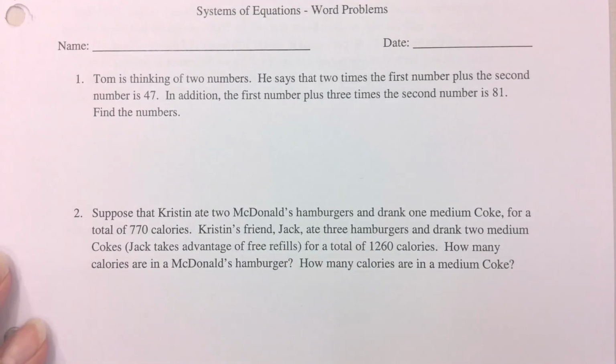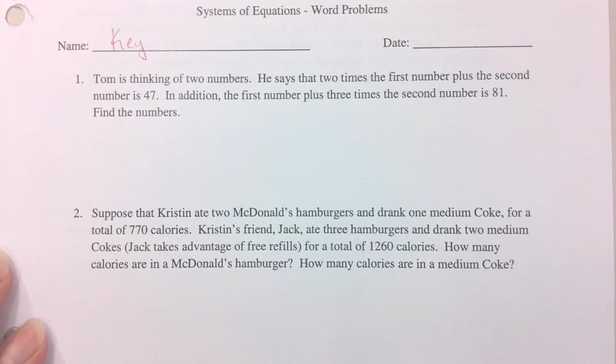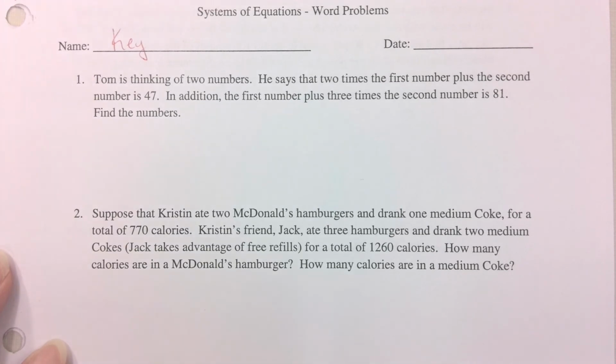This is part of our 3-2 part 2 with word problems, and we're going to focus right now on defining our variables and setting up our systems of equations. The next part of this, you'll go back and solve it. So this should be done, and we're checking it.